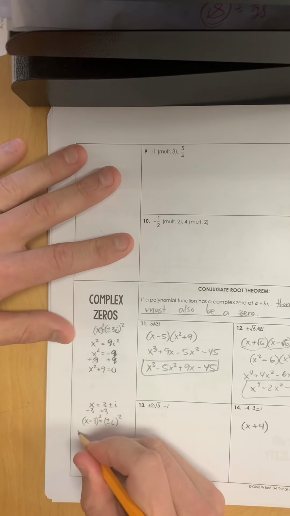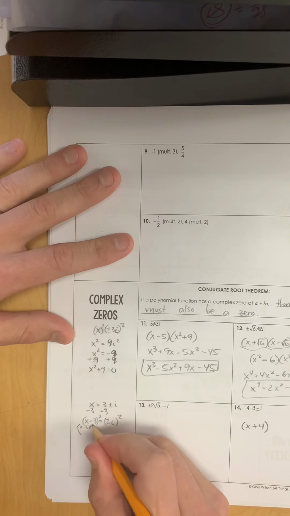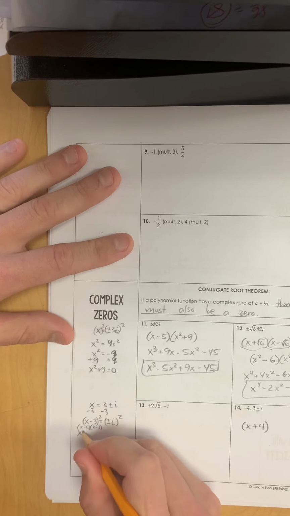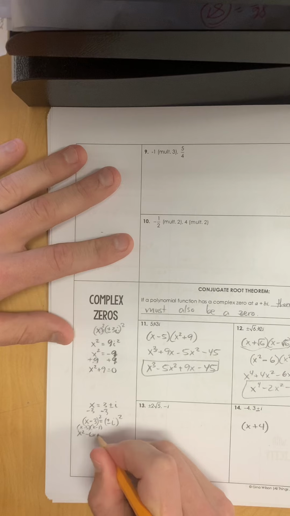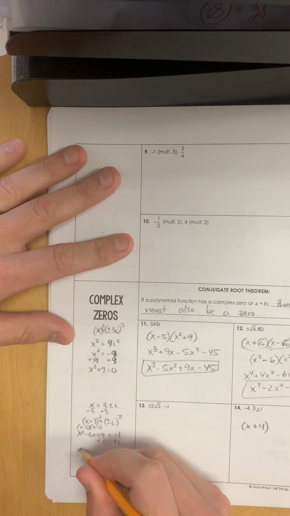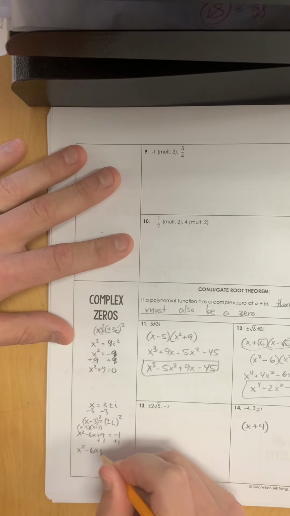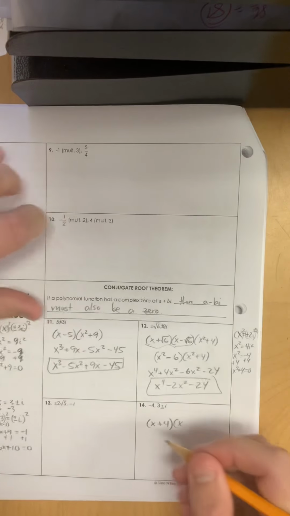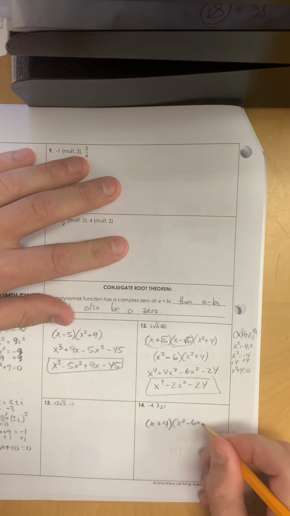And that'll give me, remember, this is x minus 3 times x minus 3. You actually have to FOIL it. It's going to give me x squared minus 6x plus 9 equals i squared, which is -1. And then add 1, and it looks like we're going to get something like this as our factor. x squared minus 6x plus 10.